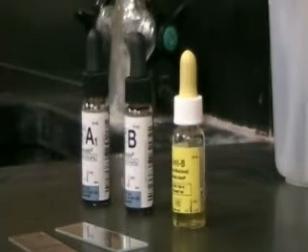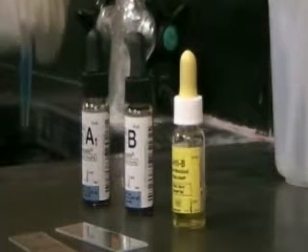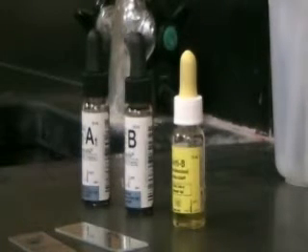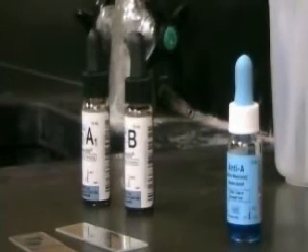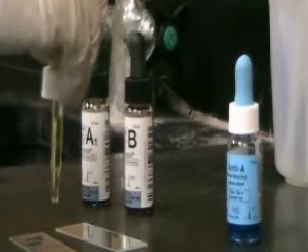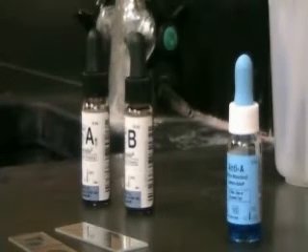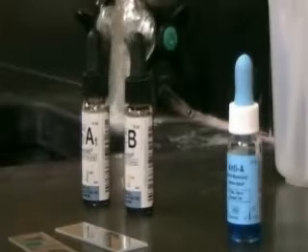Place 1 drop of anti-sera A on the left-hand side of the slide and 1 drop of anti-sera B on the right-hand side. The anti-sera contain the IgG antibodies to the corresponding antigens on red cells.